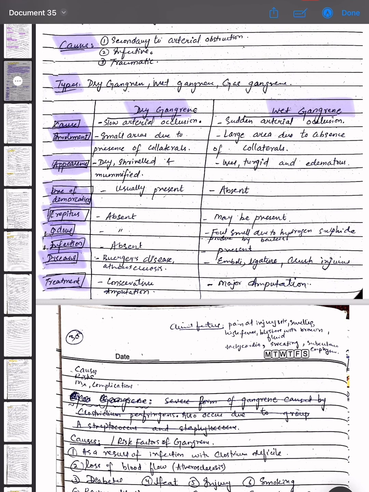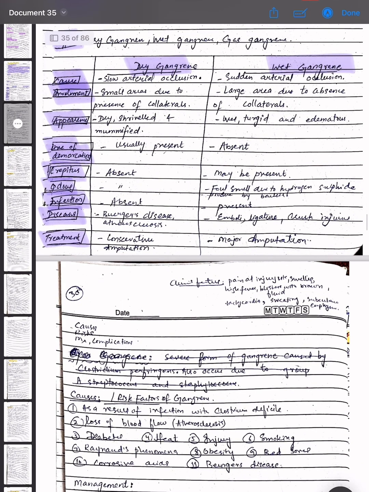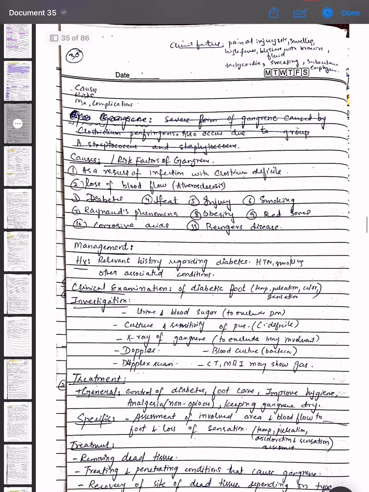Okay, what are the clinical features of gangrene? It is pain at the injury site, swelling, high-grade fever, blisters with brown fluid, tachycardia, sweating, and some subcutaneous emphysema. Now, what are the causes, risks, management, and complications? What are the causes or risk factors for gangrene? Infection with Clostridium, loss of blood flow due to atherosclerosis, diabetes, heat, injury, smoking, Raynaud's phenomenon, obesity, bed sores, corrosive acids, and Burger's disease. These are the causes or risk factors for gangrene.